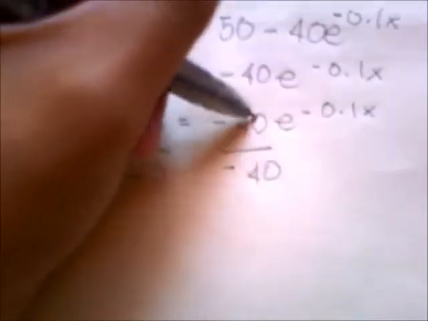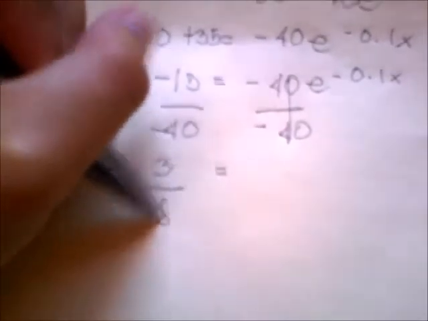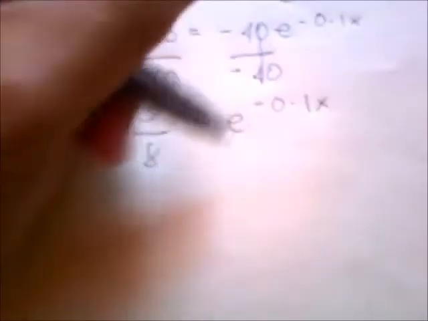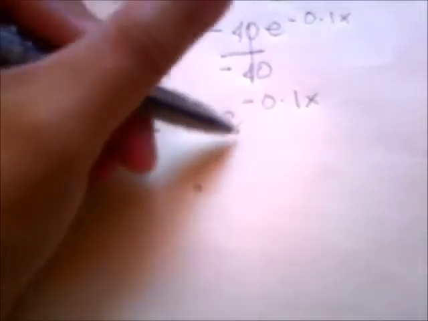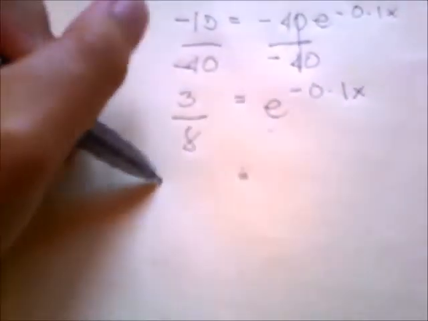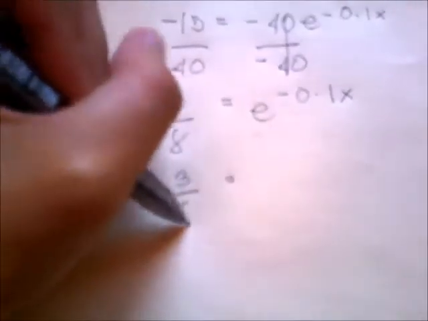And then, we divide both sides by negative 40. It equals 3 over 8 equals e raised to negative 0.1x. Then, to cancel e, it will be ln of 3 over 8 equals negative 0.1x.